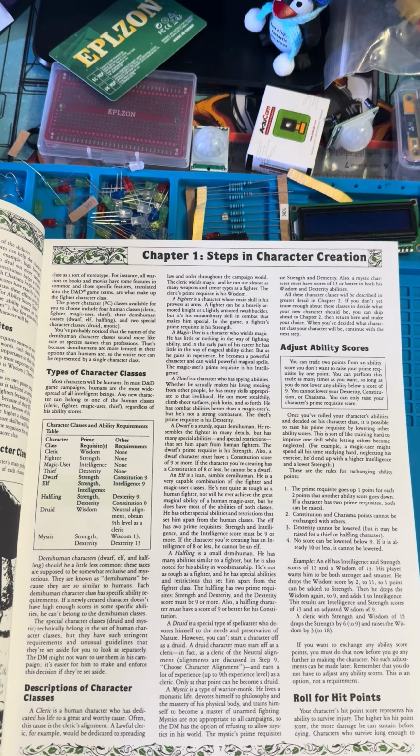All these character classes will be described in greater detail in Chapter 2. If you don't yet know enough about these classes to decide what your new character should be, you can also skip ahead to Chapter 2, then return here and make your choice. When you decide what character class your character will be, continue with the next step.